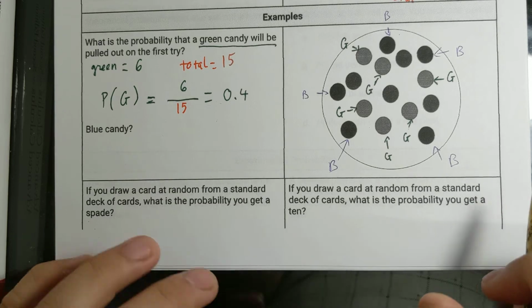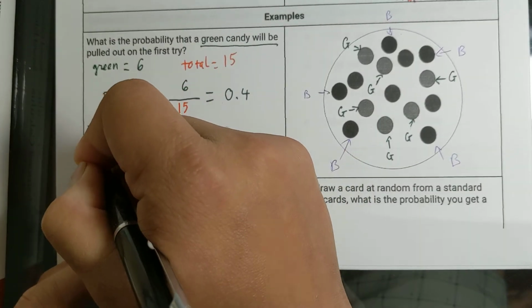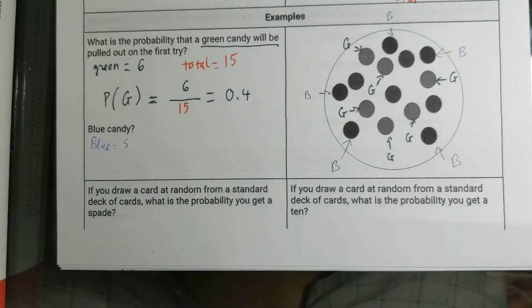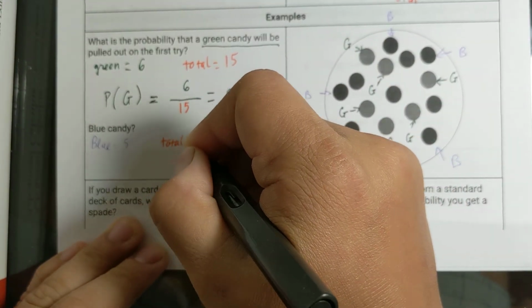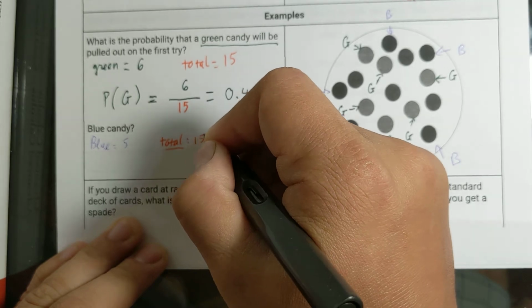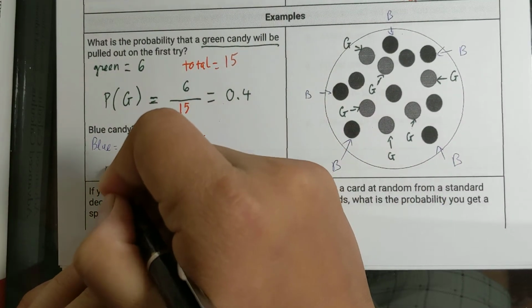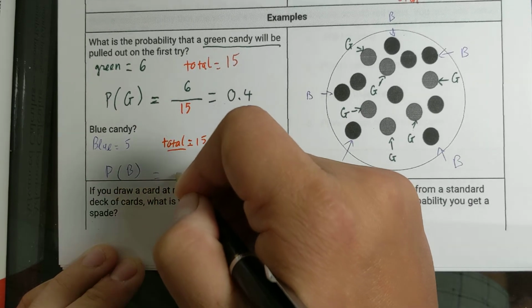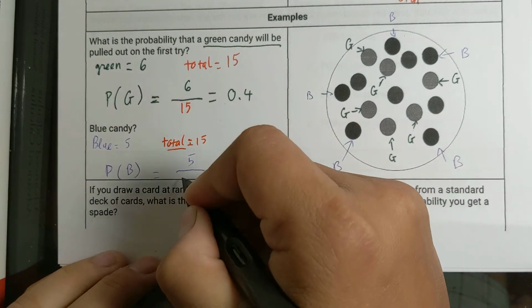Okay, same concept. I count and realize that I have 5 blue candies, and my total is still 15. And I find the probability of blue, which is going to be 5 out of 15.